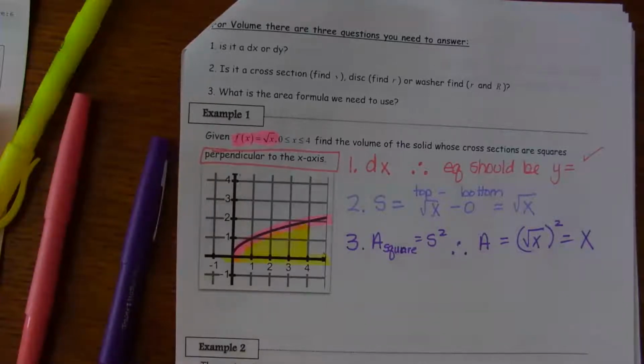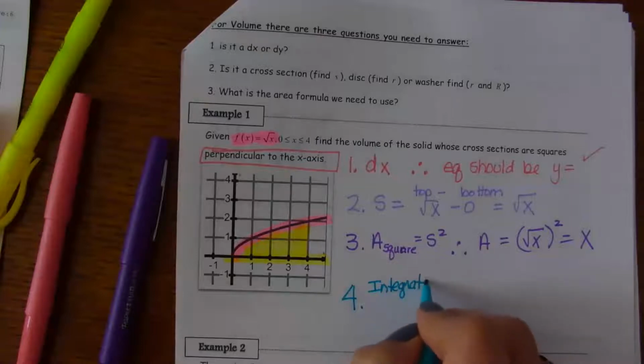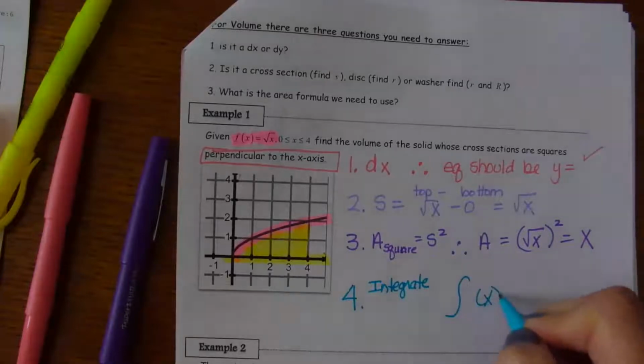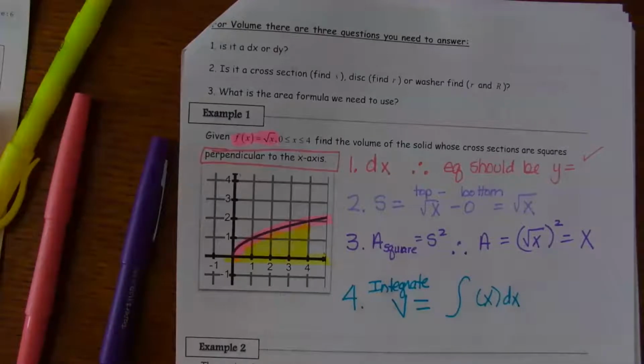The fourth step is to do what? What do we do now? What are you going to do to area to turn it into volume? What action are you going to take? Integrate. Take action. Integrate. So here we go. All we have to do is put our area here, and that gives us volume.